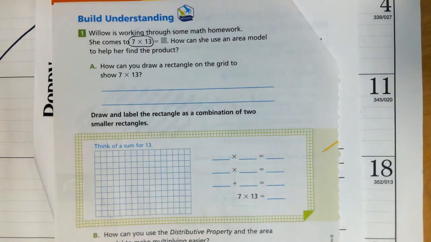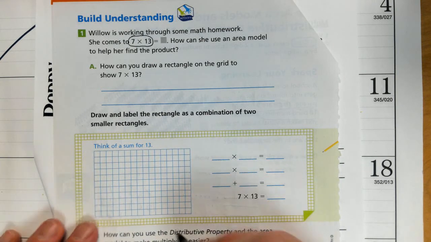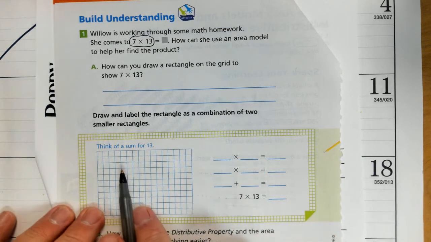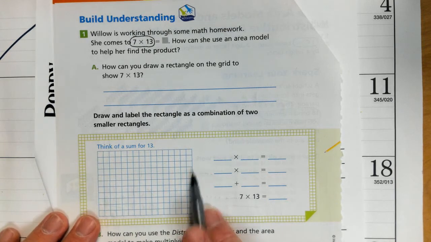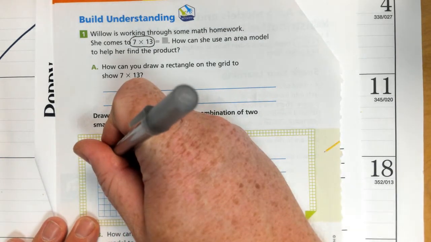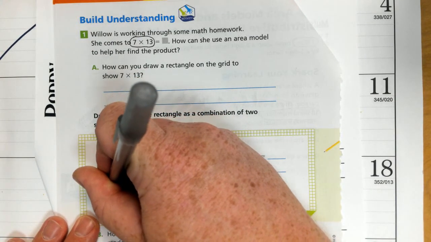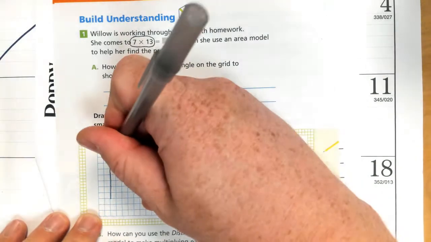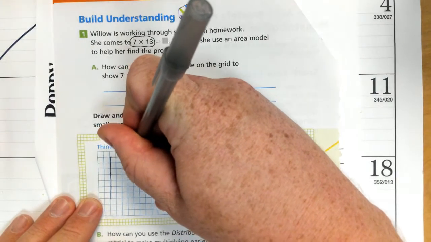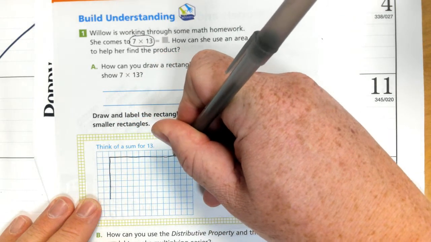Now, I think you guys did some area in 3rd grade last year. Is that true? You learned about area? So area, you know, is the amount of space that's inside of a shape. So I'm going to draw a rectangle inside here that is 7 units down and 13 units across. So I'm going to start here with my side, 1, 2, 3, 4, 5, 6, 7. And I'm going to go over 13 units. 1, 2, 3, 4, 5, 6, 7, 8, 9, 10, 11, 12, 13.